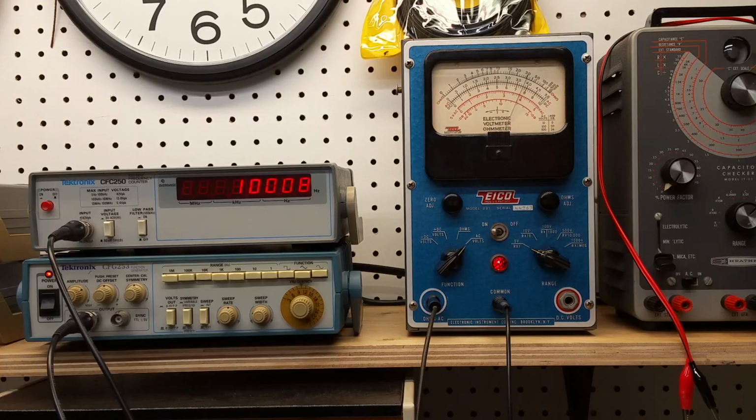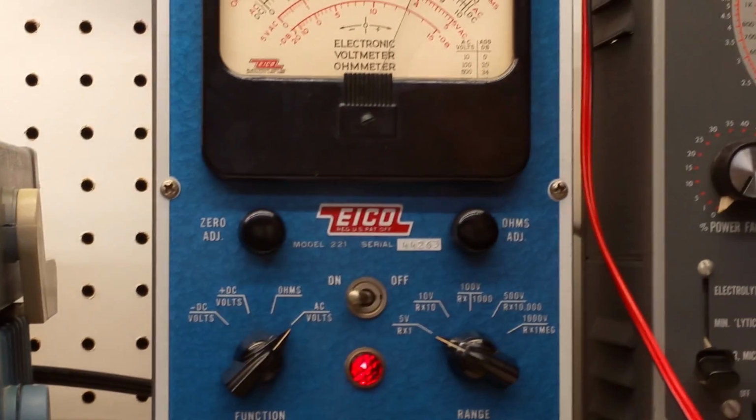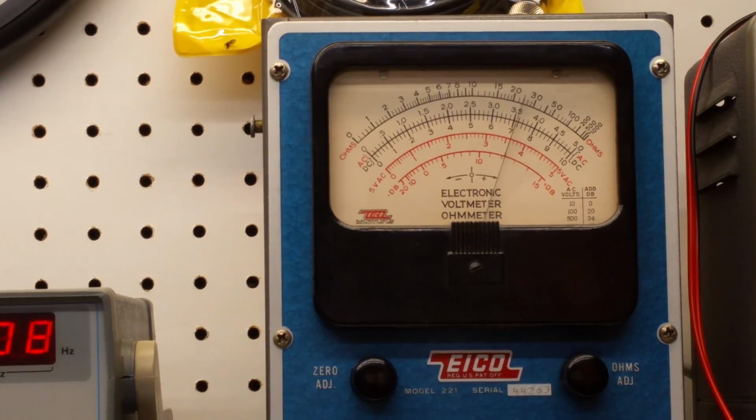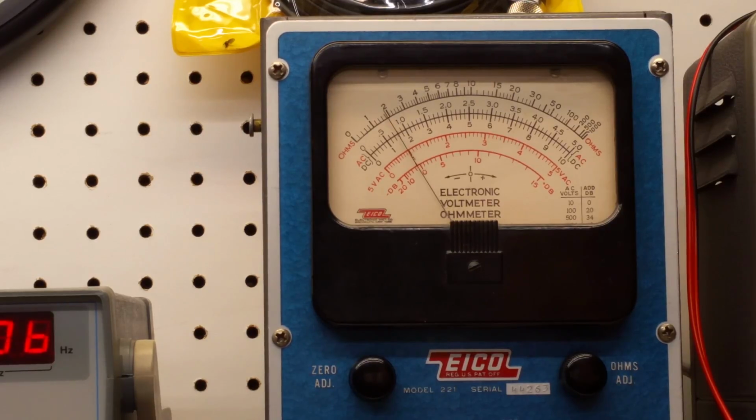And let me zero in a little bit more so we can see the meter better. Okay. So you can see we're approaching null. We went through the null, and now I'm going back the other way. And right about there is 0 volts. Okay.